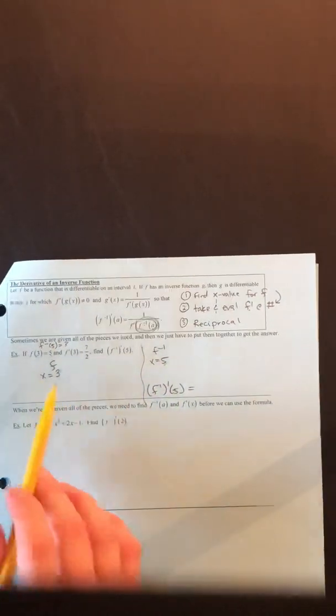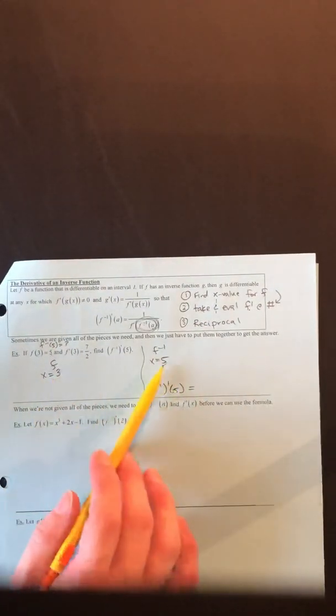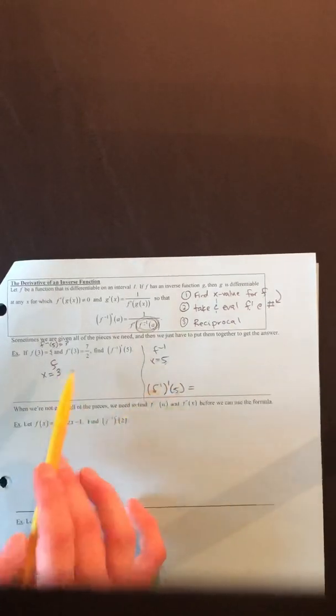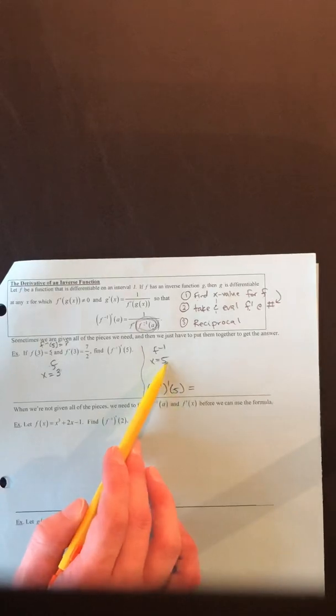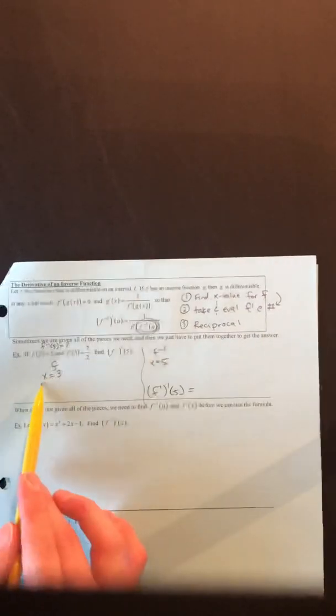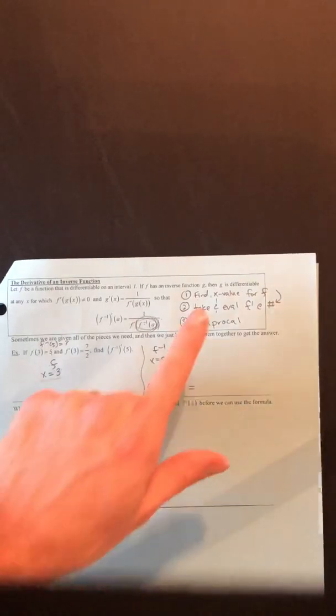There's a relationship always between those two x values. You have the x value for the original, you have the x value for the inverse. They're related. If you were to plug this in to the original, you should get out 5. Or if you were to plug in 5 to the inverse, you should get out 3. But the first step in the process, the first thing in the formula, is always going to be find the correct x value for the original function. Then I'm going to take and evaluate the derivative for this new number, which is really kind of nice.